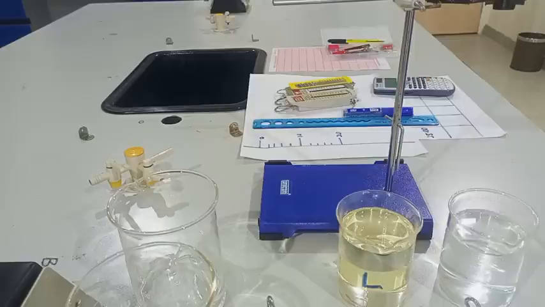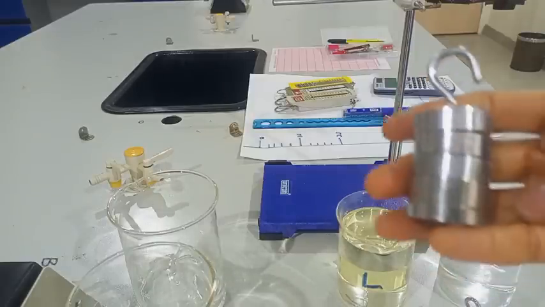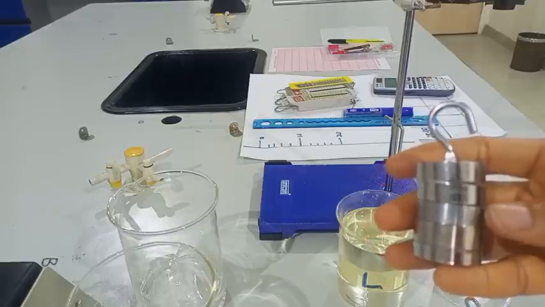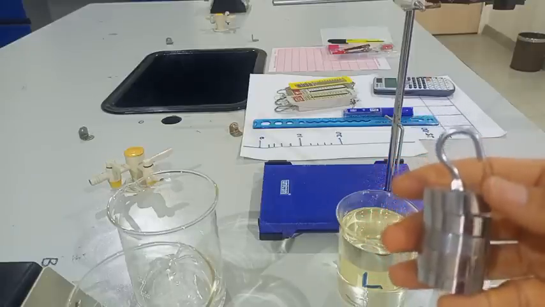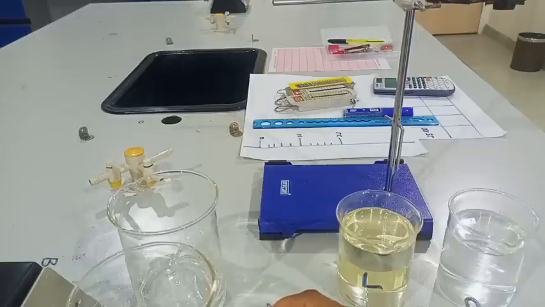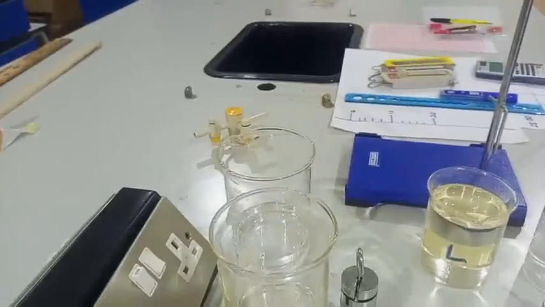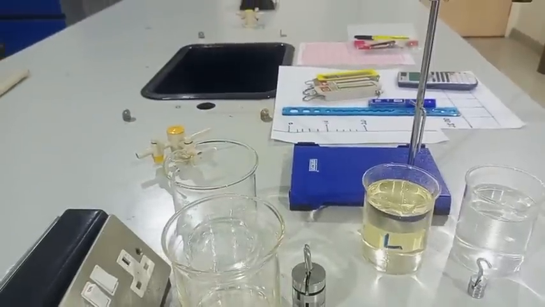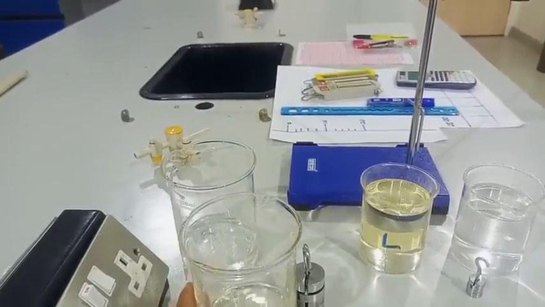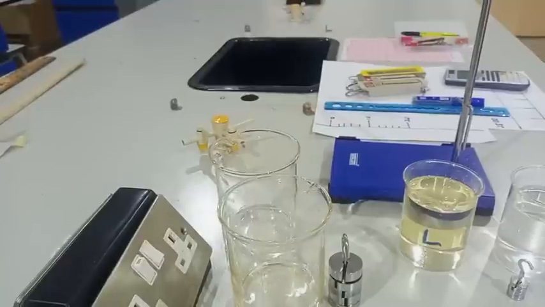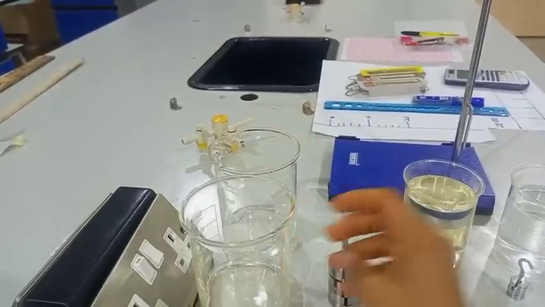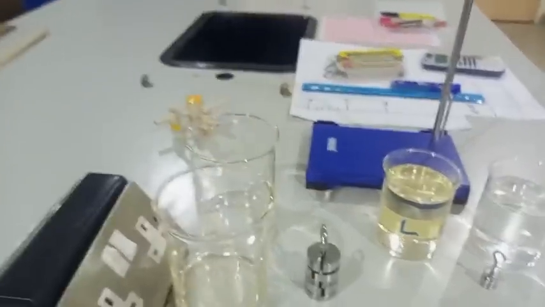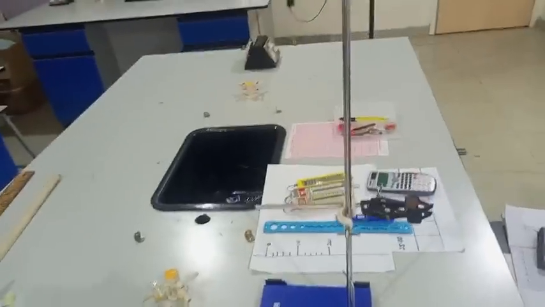In case you see 50, 100, 150, 200, you can use this mass as well, which in this case you may use a bigger beaker like this. So we have our beaker of water and kerosene, and then a retort stand. These are all we need.